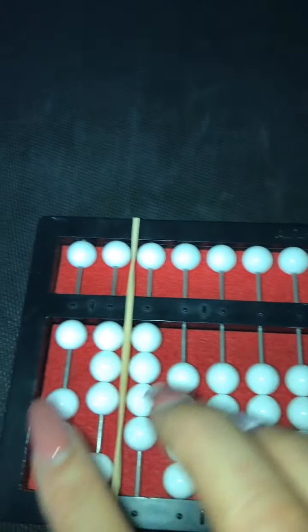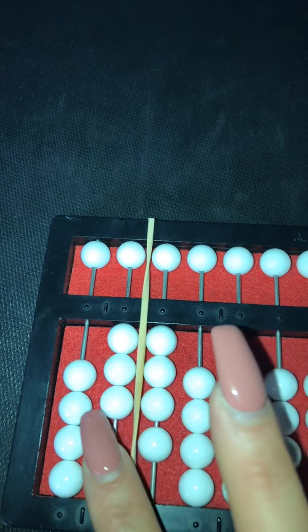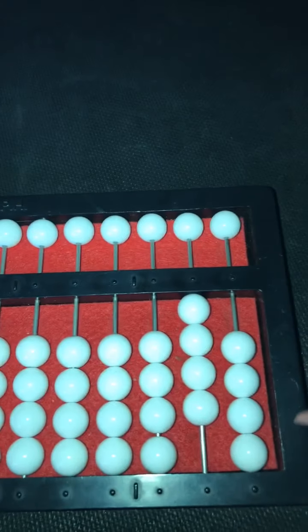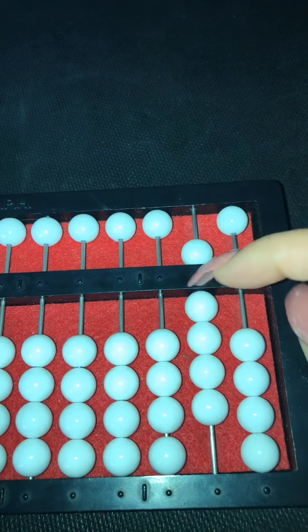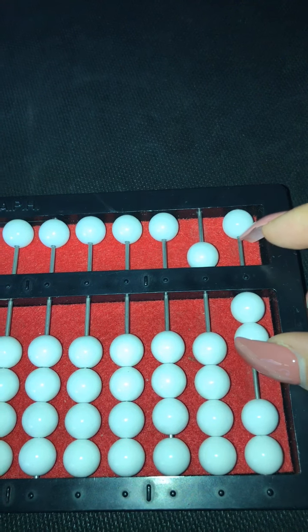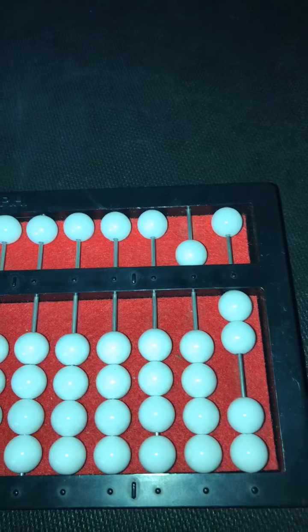And then we are done with the 1, so we clear that, and then we go, what's 4 times 3? 4 times 3 is 12. So we would set 12, 10, 11, 12. So your answer should be 54.